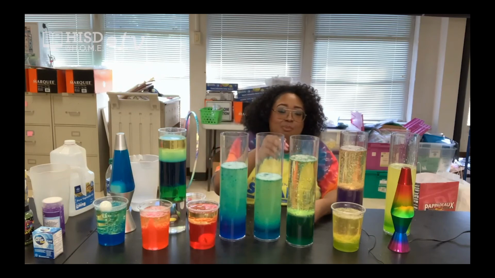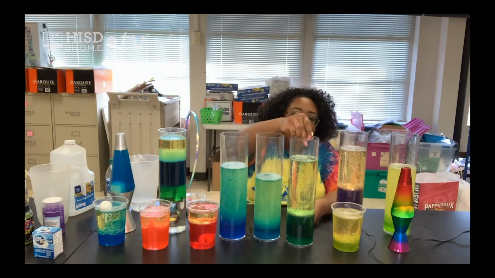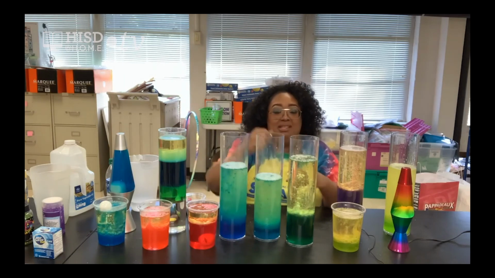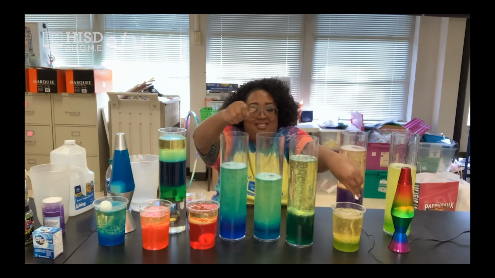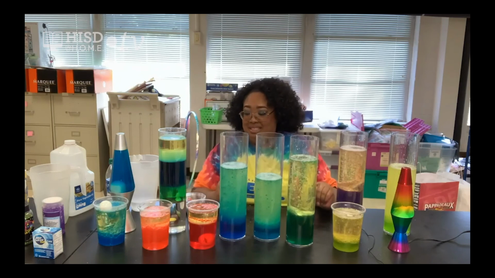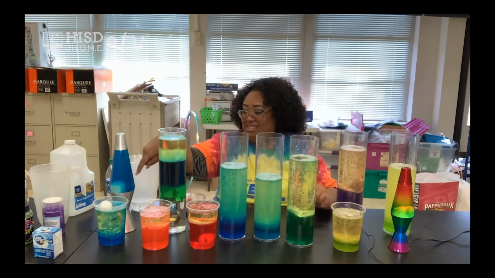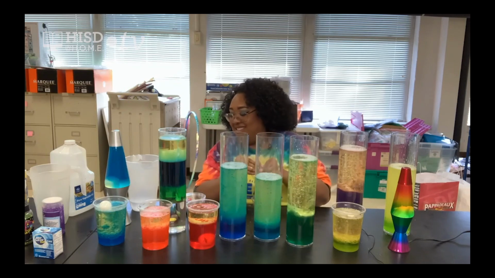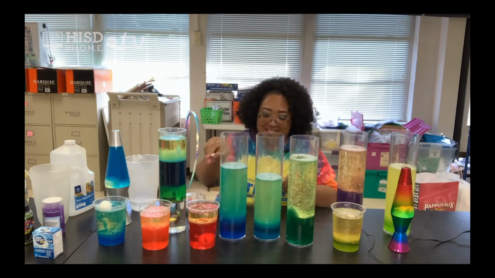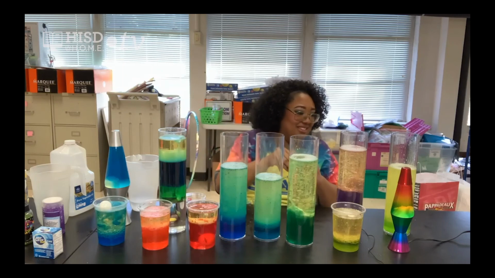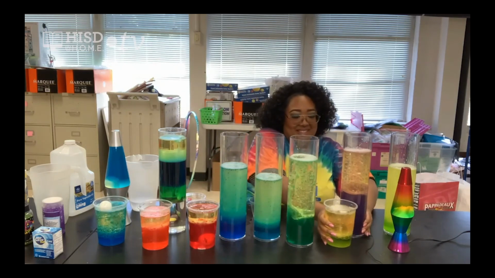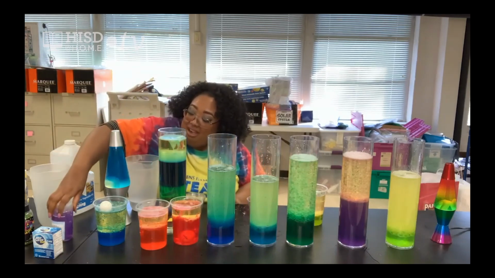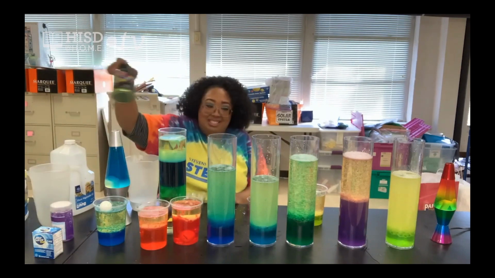Yay! The gas bubbles have the least amount of density, but when they pop, that water goes back down. Oh, look at that one. Cool. I've got some glitter. Let's look at the glitter.